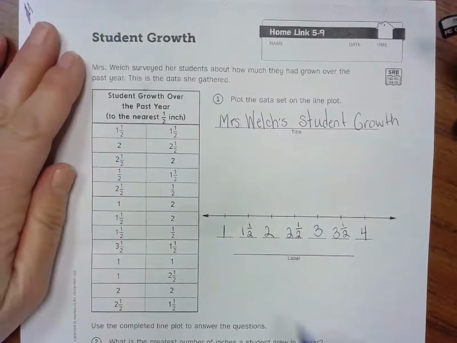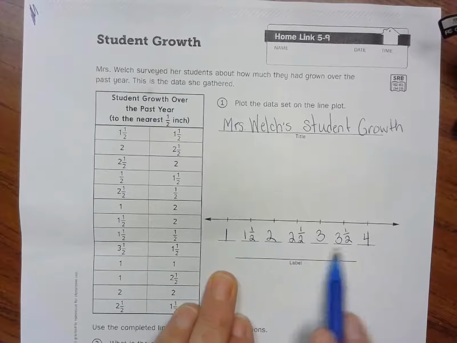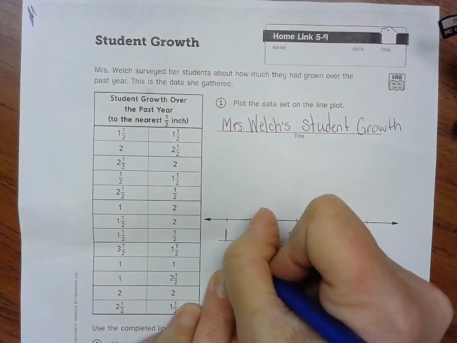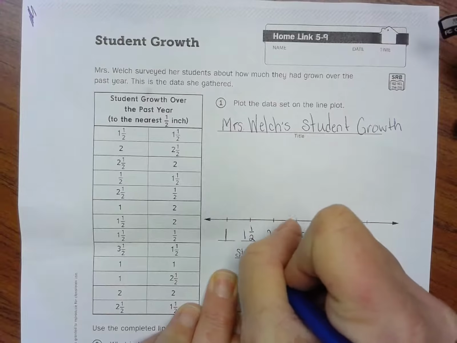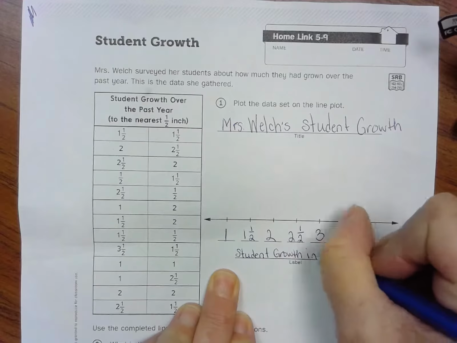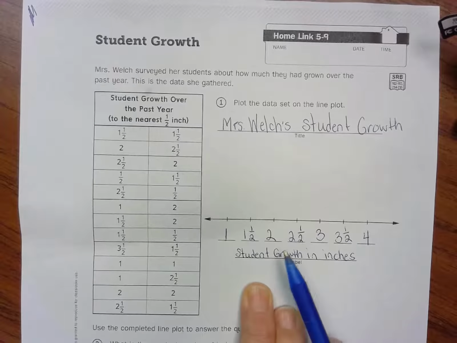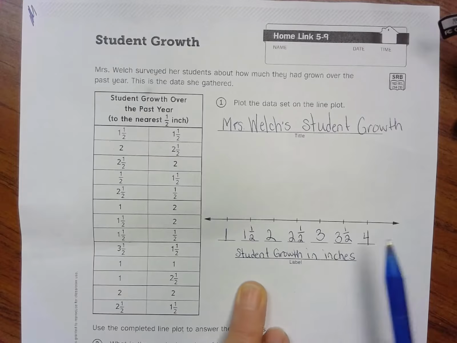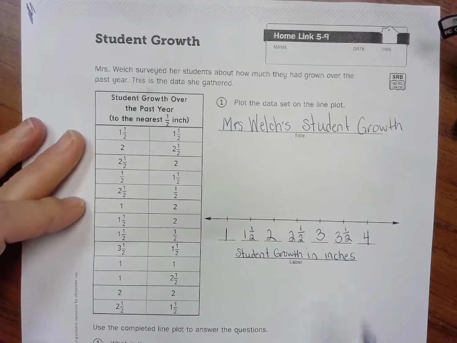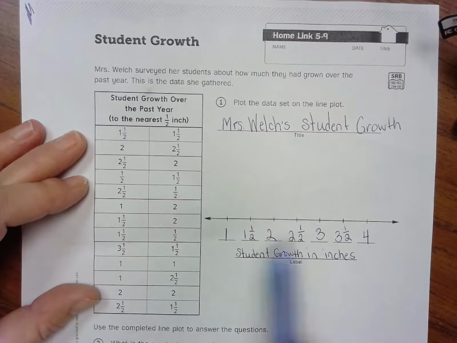So labels. For these numbers, we need to say in our label what these numbers are. So we're going to call this student growth in inches, because we need to know that it's inches and not feet or something else. Centimeters, well, I guess it wouldn't be centimeters, would it? All right, so now we're going to plot our points.